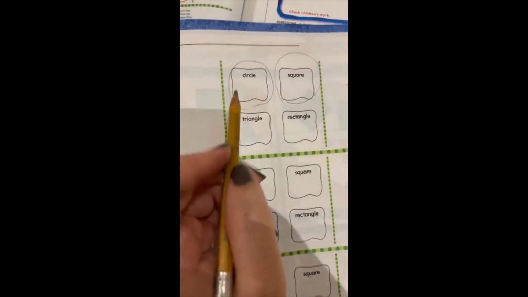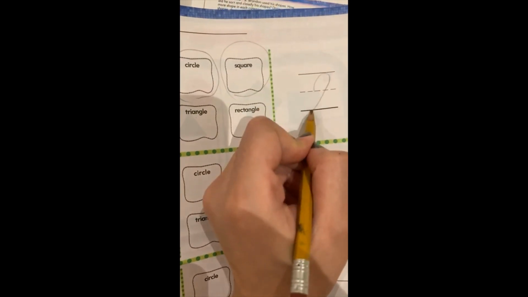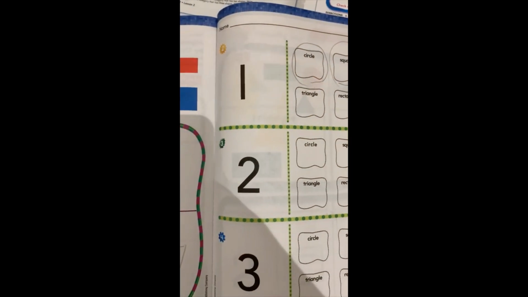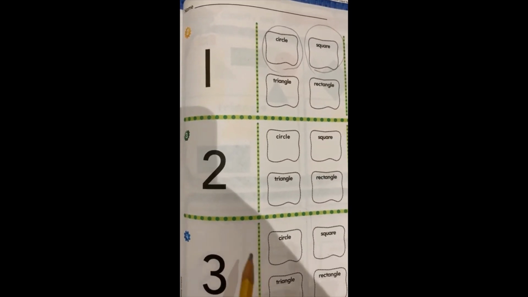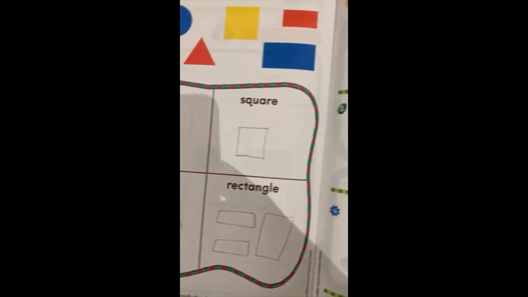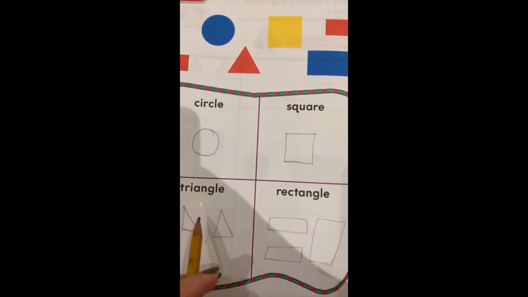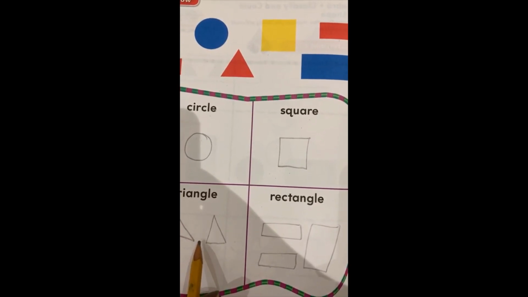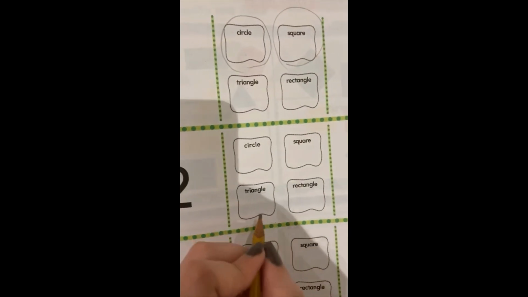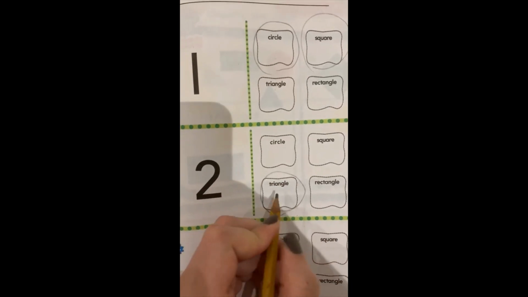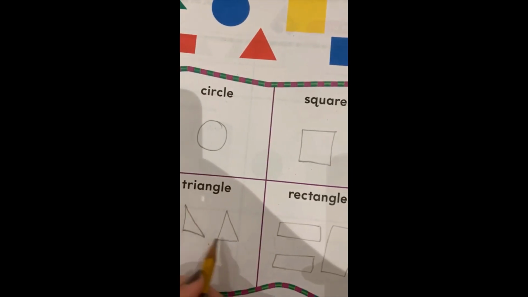Now, how many sets do we have? 1, 2. We have 2 sets. Excellent. And the second question is, which set has 2 shapes? The triangle set. Yes, this set has 2 shapes, which is the triangle. So the triangle has 2 shapes.